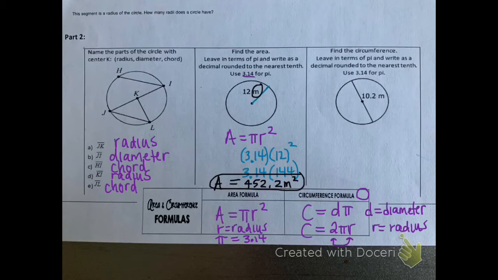So for this last part, we're finding the circumference. And if I look at the picture, 10.2 is all the way across, so I'm going to use diameter times pi. So if I plug in for my picture, diameter is 10.2, and then pi is 3.14.